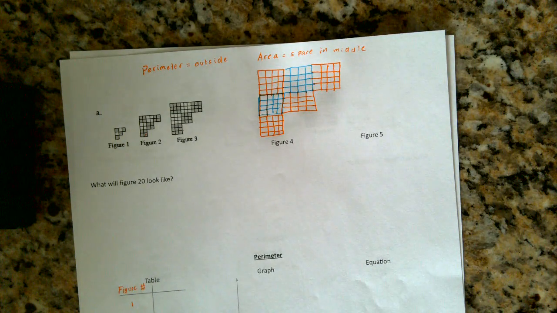Now you do not have to draw figure five, folks. If you start to see the pattern, you do not have to draw them. But if you are struggling and you need the boxes to help yourself out, please do. This is a great way to do so. So I'm going to go ahead and start filling in my table.